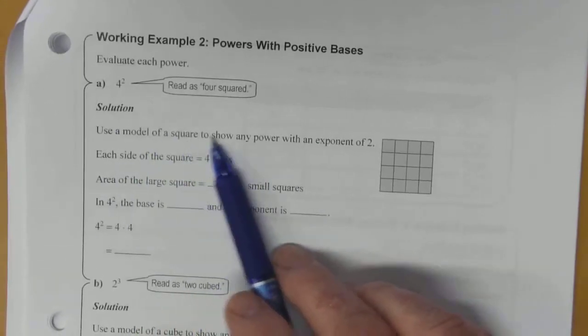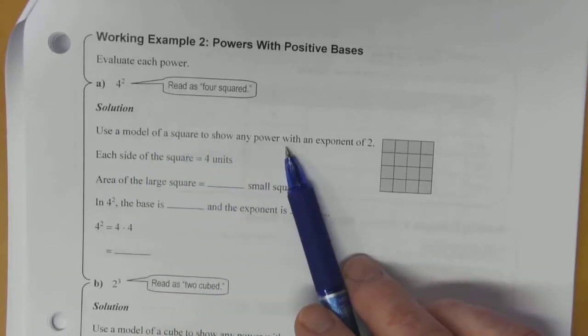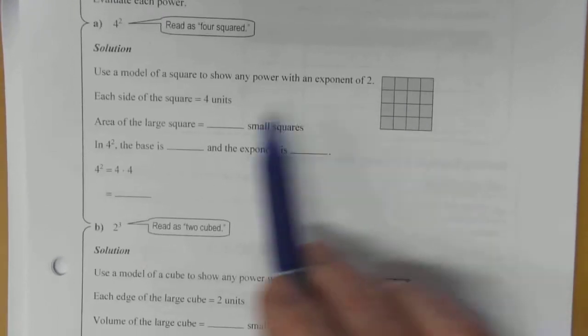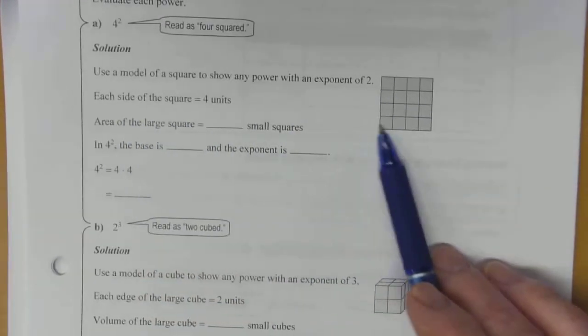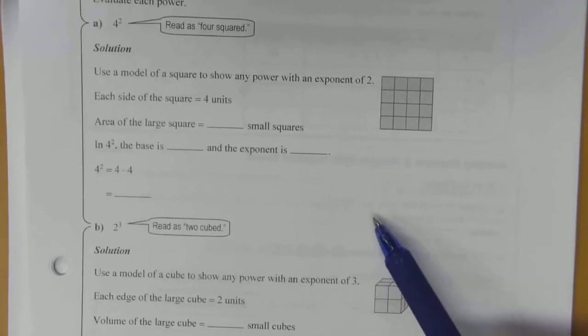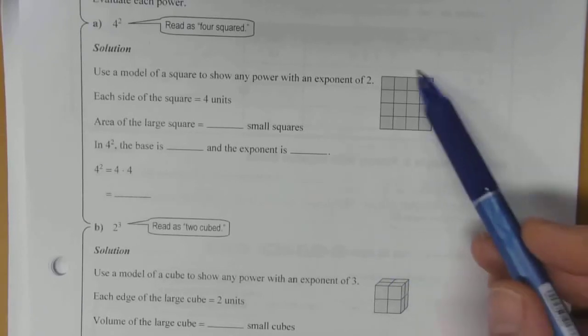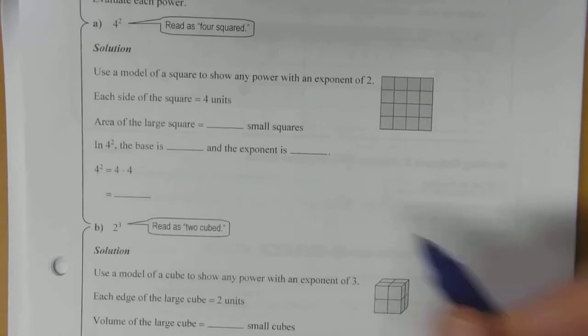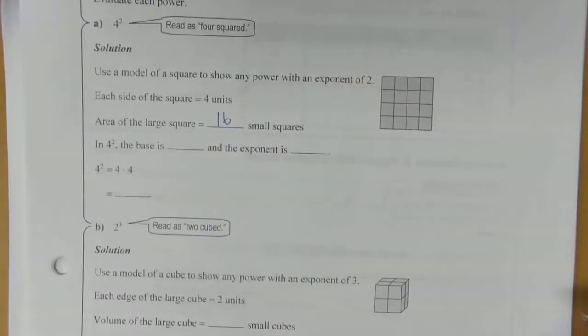So we're using a model of a square to show any power with an exponent of 2. Each side of this particular square is 4 units. 1, 2, 3, 4, 1, 2, 3, 4. So the area of this large square is, well, there's 16 little squares in here, so it's 16 small squares.